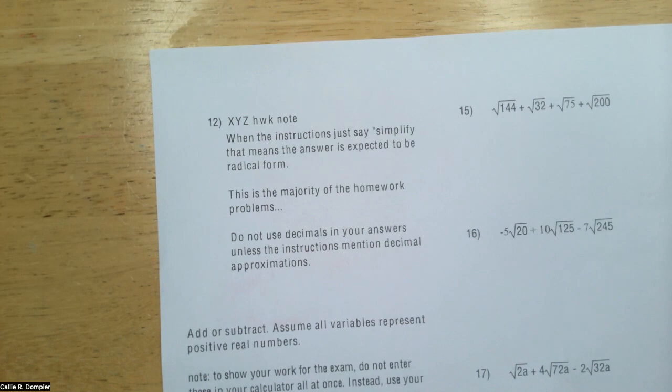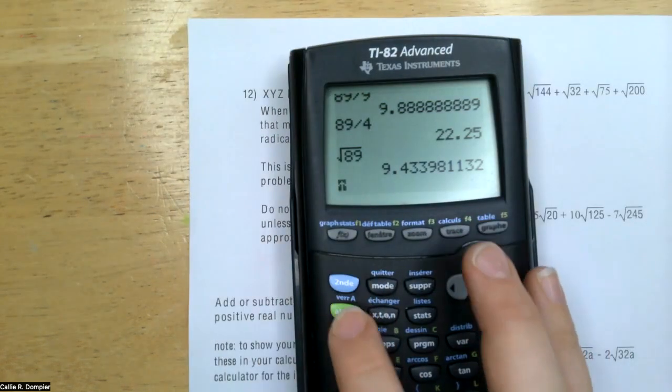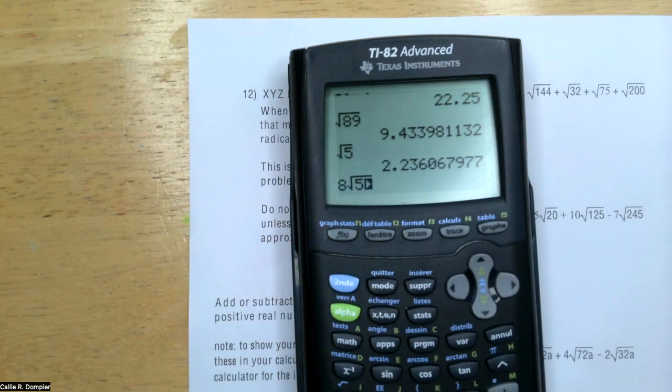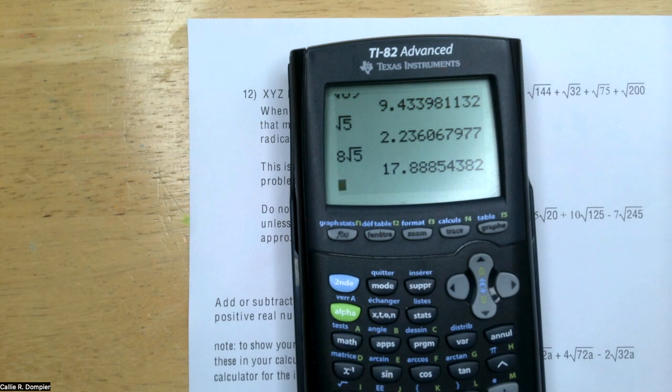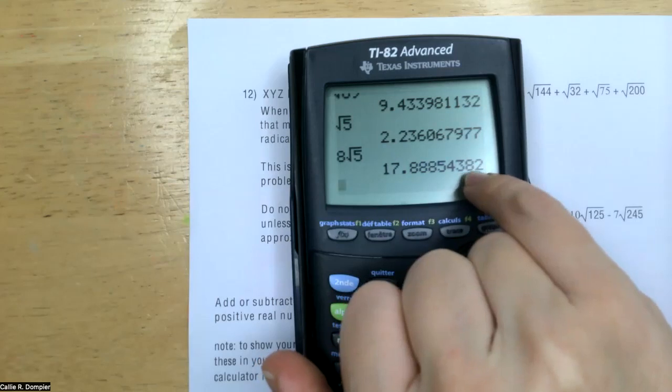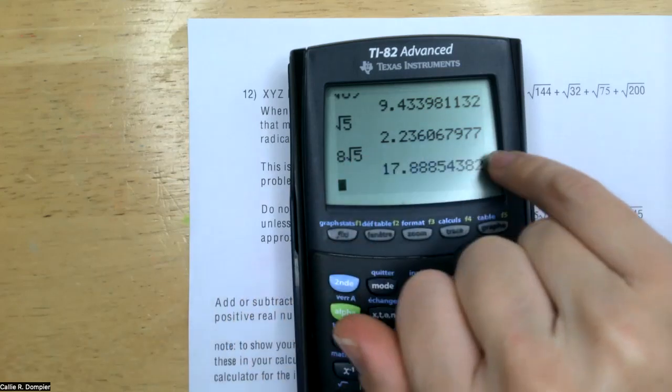When the instructions say simplify, it means the answer is left in radical form, just like at the end of the last video, right? So leave it in radical form because the square root of 5, or even 8 square root 5, if I put it in my calculator, I can say it's 17.8885438, but it keeps going.